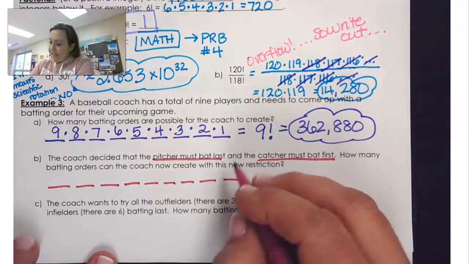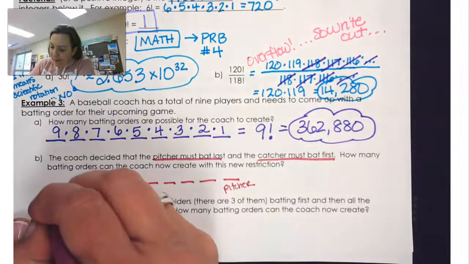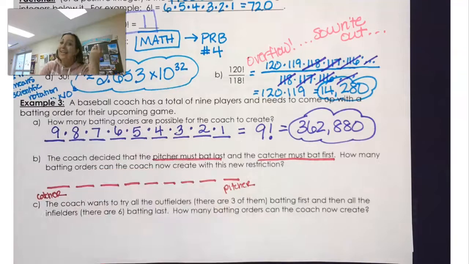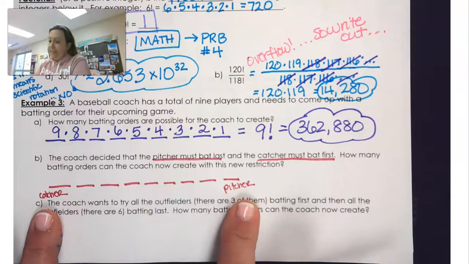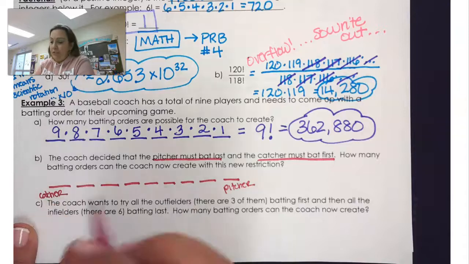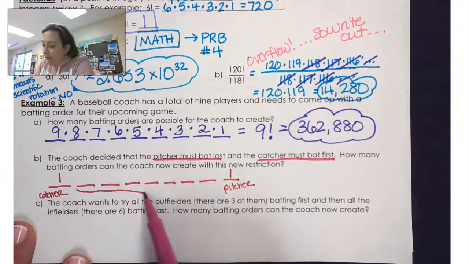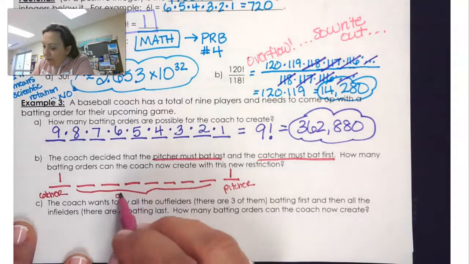But this time he's making the pitcher bat last and the catcher bat first. Okay, and again, I know you guys are not going to want to write the little lines out, but especially because this is the first part of the lesson, just please take my advice and humor me, okay? So let's just start by filling in these special positions, the catcher and the pitcher. Well, there's only one catcher, so he has to go here, and only one pitcher, and he has to go here. So that means that all of these are the other players.